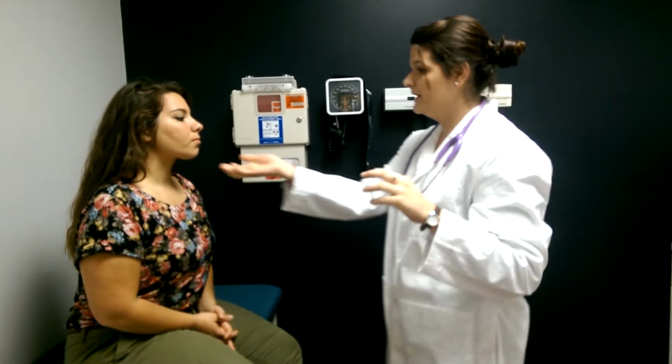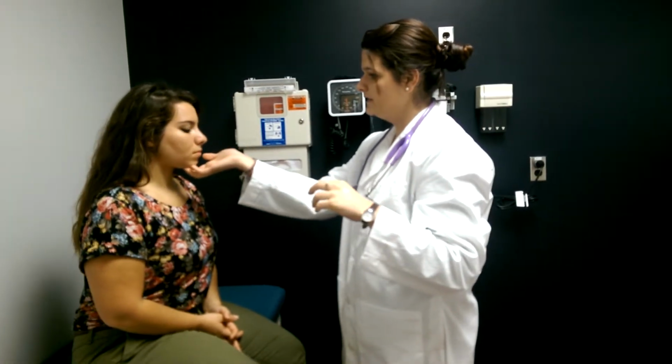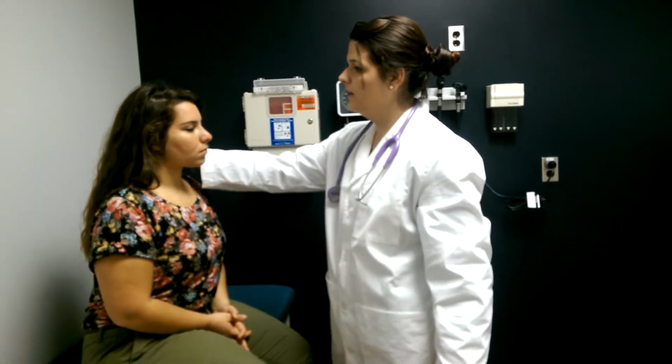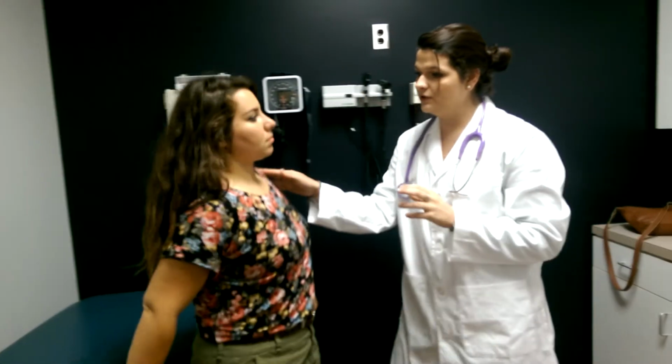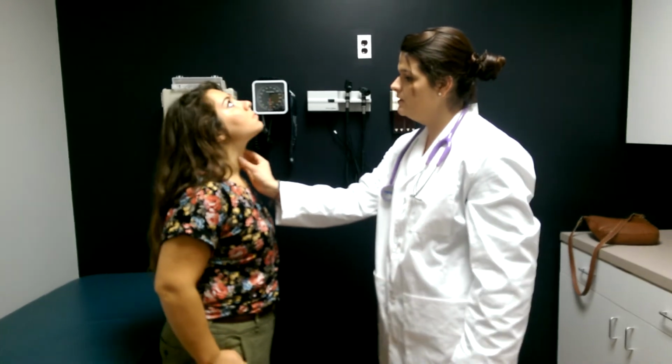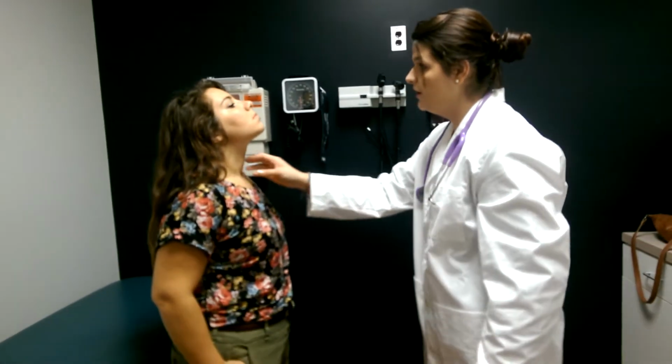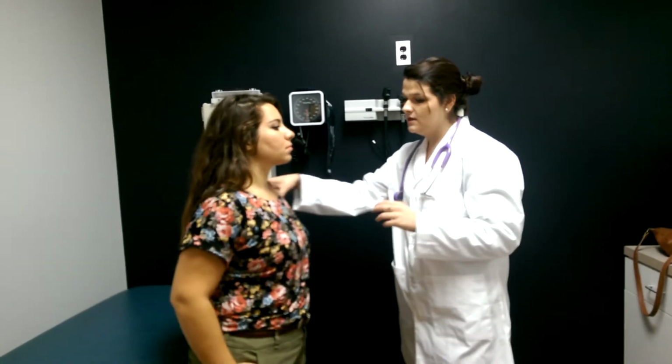I'm going to assess for neck pain, so can you go ahead and look down against my resistance of flexion? Good, and up. Is there any pain there? Okay, good. Now I'm going to have you stand up. I'm going to palpate your trachea. Can you look up again and swallow? Okay, good. There's no tugging in the trachea. Can you turn around for me?